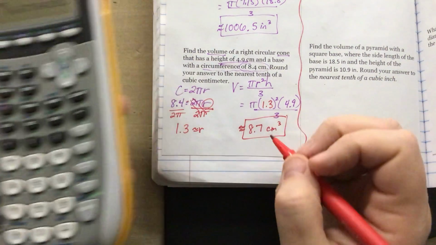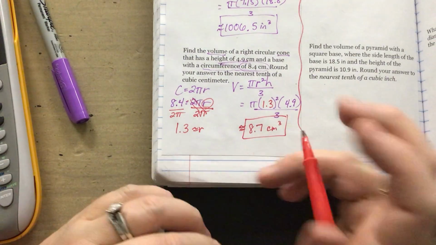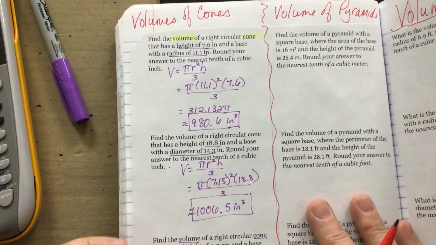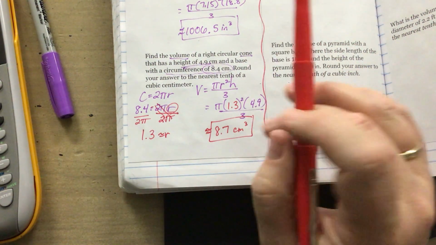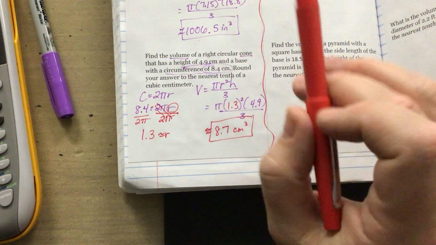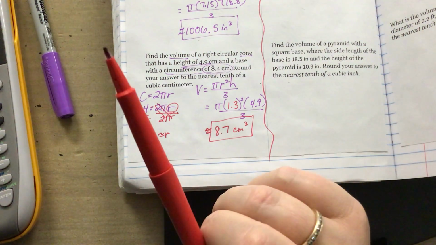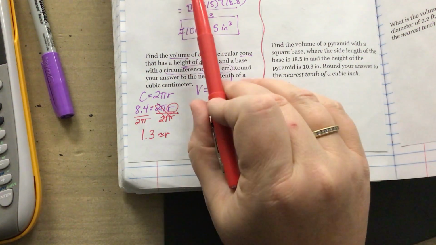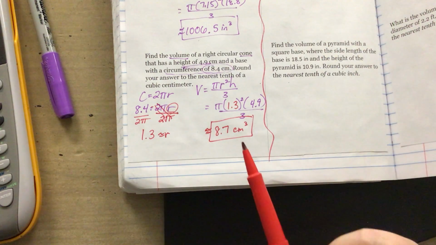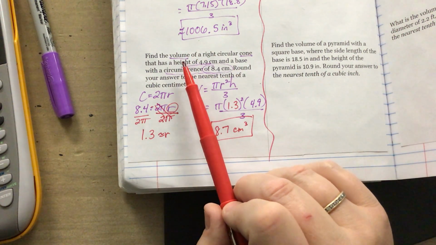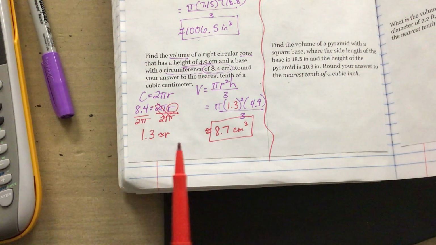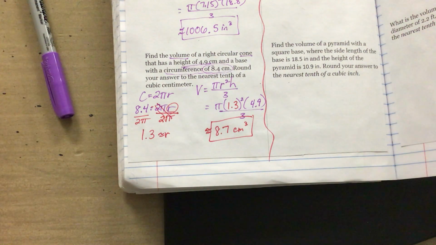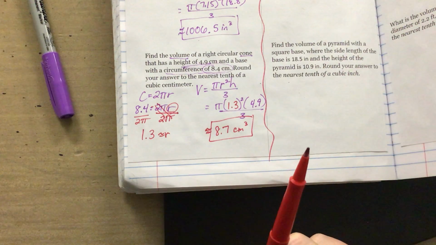So you're going to have 3 different types of problems in your cone section. They're either going to give you the radius and the height and ask you for volume. They'll give you the height and the diameter and ask you for volume. Or they're going to give you the height and the circumference and ask you for volume. All of these problems for today are asking you about volume. We're not doing surface area.